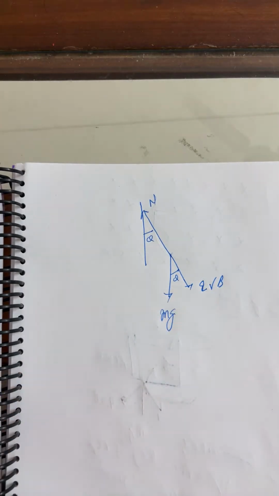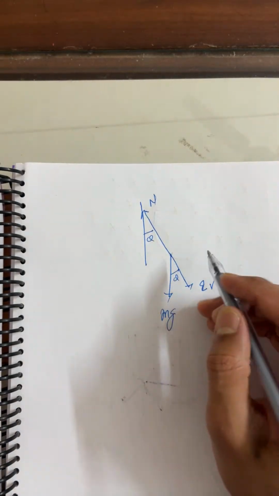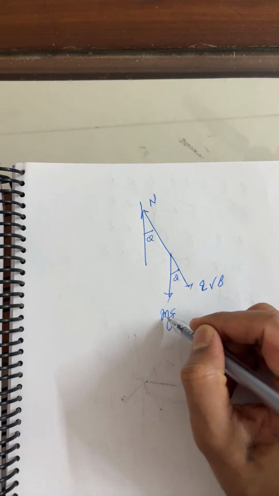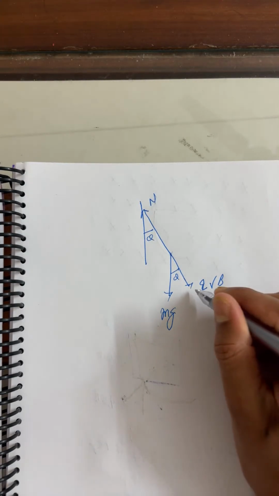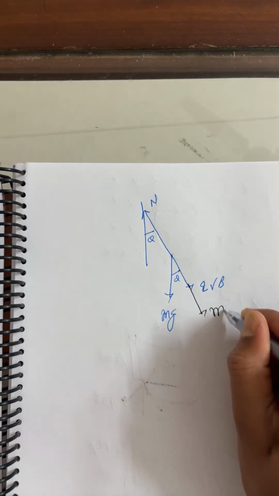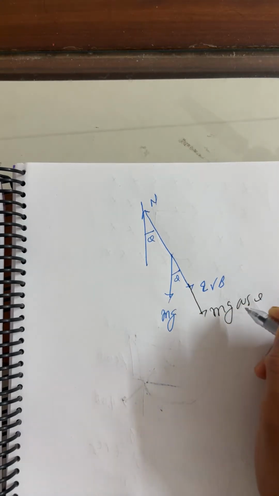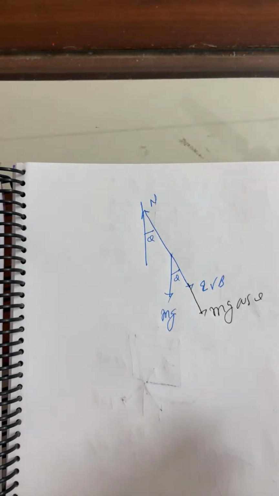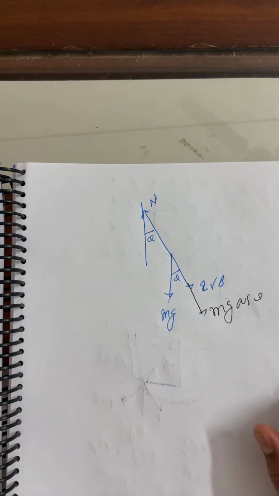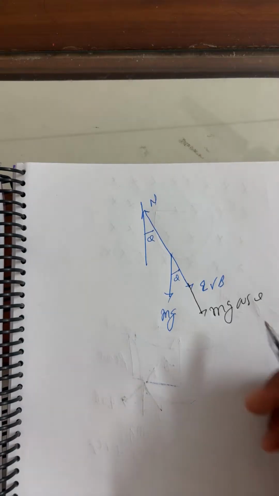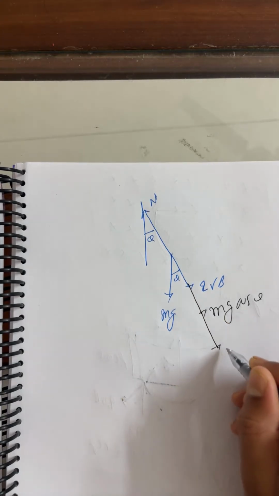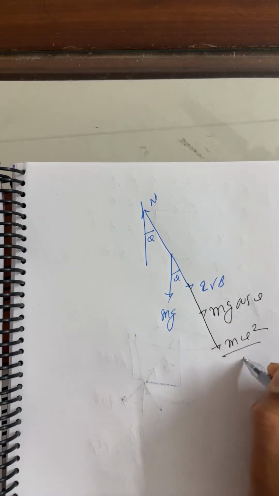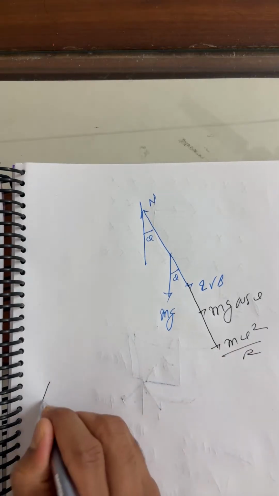In the same direction you have qvB, and this also remains theta. You can take the component of mg, since mg is a vector quantity, so this is mg cos theta. Simply equate these forces. One more force over there is the centrifugal force, which is mv square by r. Just equate all these forces.